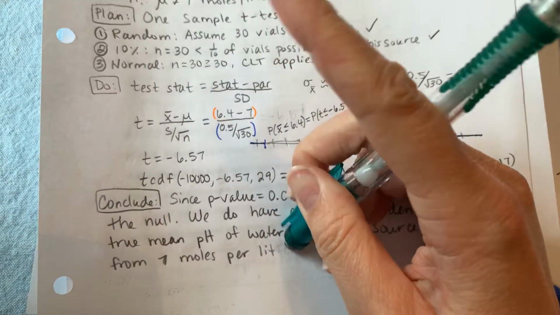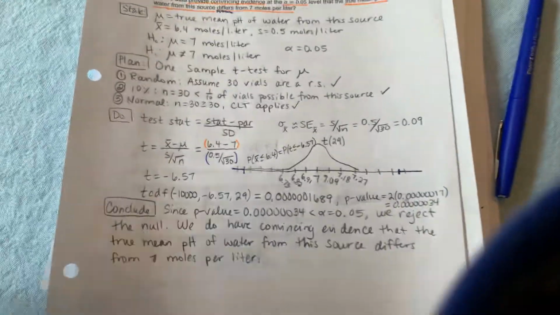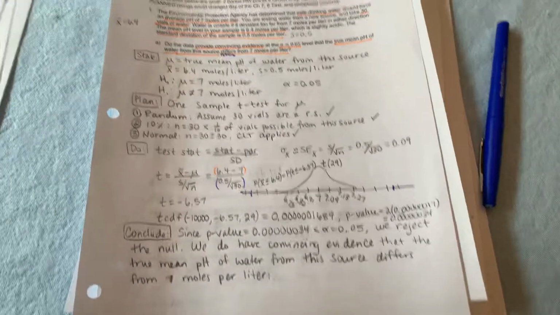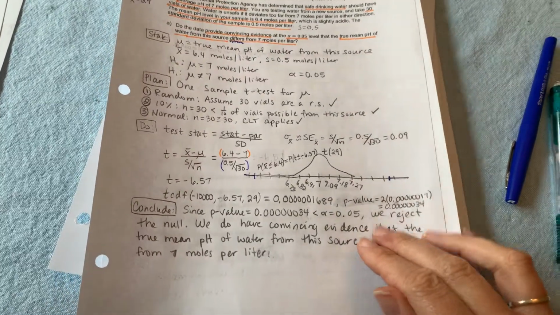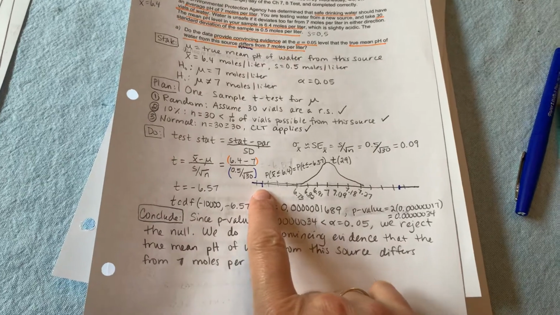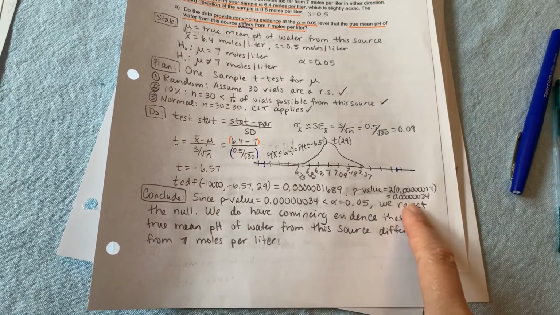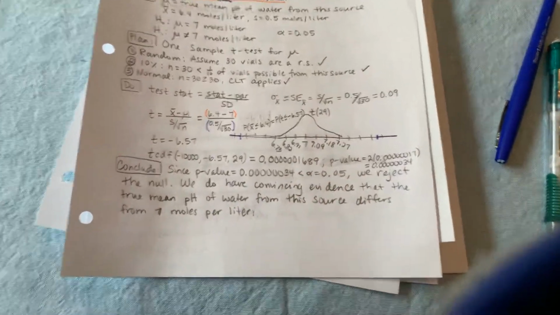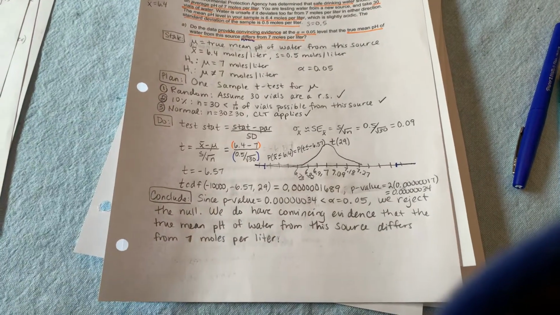Okay, so that's it, guys. We have finished our hypothesis test for a mean. So again, this was a two-tailed test, which means we have to multiply that original probability we get times 2. In our case, it didn't make it very much bigger, so it was still less than alpha, and we rejected the null, meaning that we did have convincing evidence. Okay, I'm going to do the problem on the back in the next video.